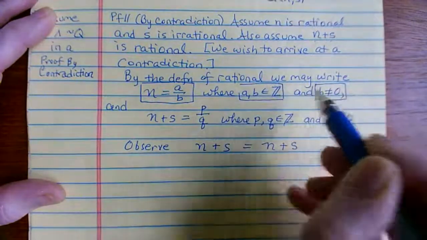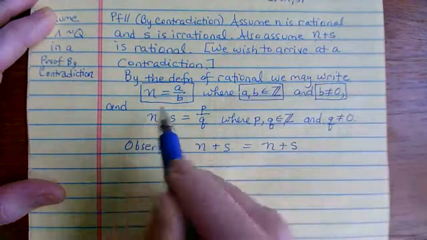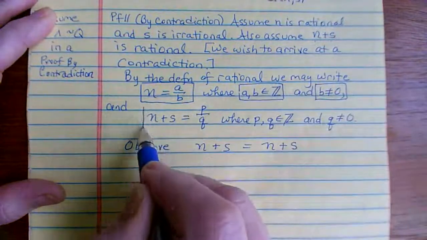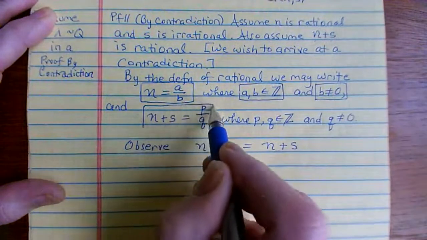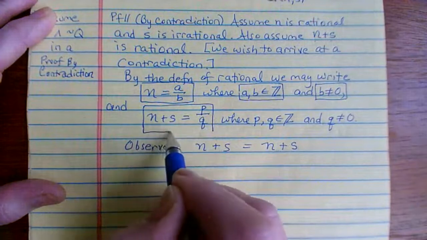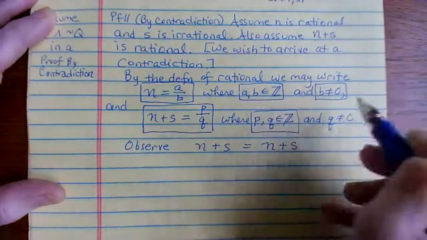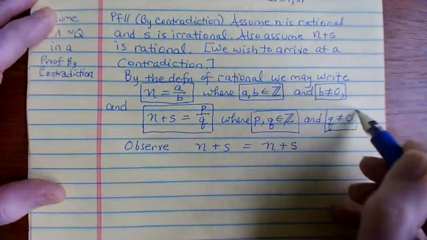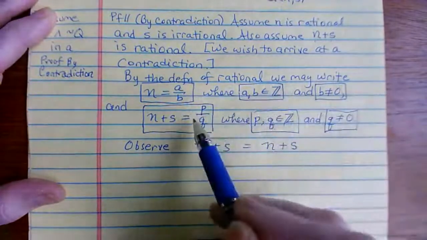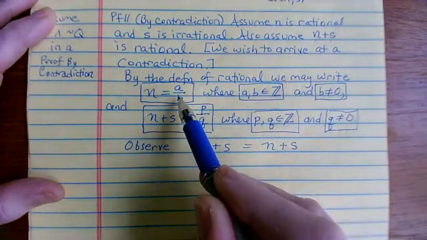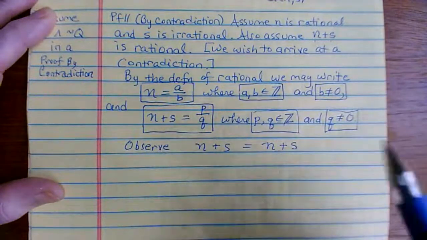This is all hypothesis, proof money. We also have the equation that N plus S is equal to P over Q, and we know P and Q are integers, and Q is not equal to 0. Three-part definition of rational applied to both N and N plus S.